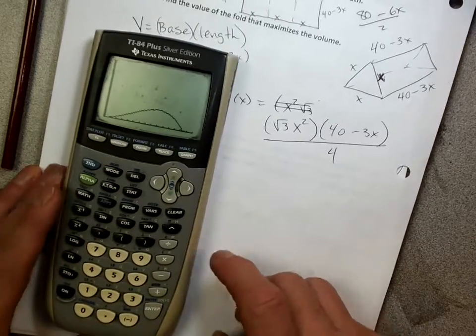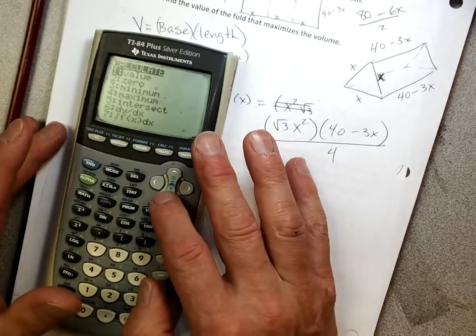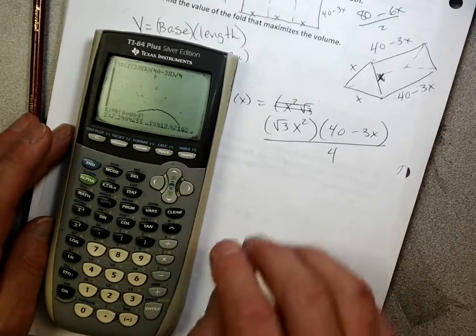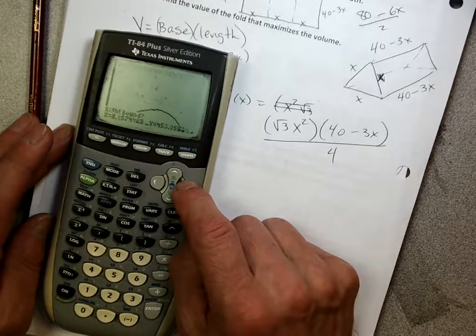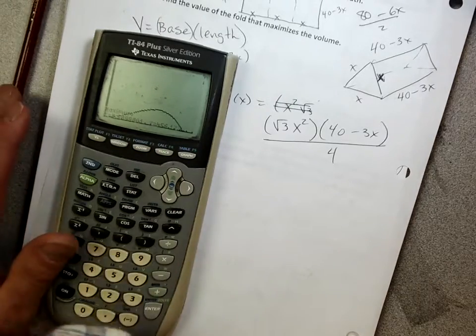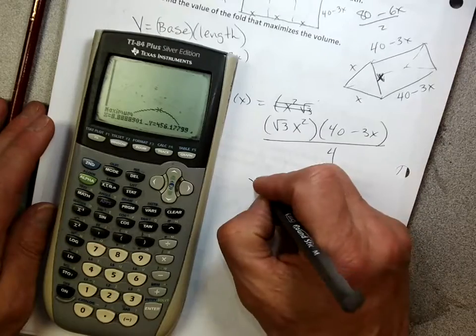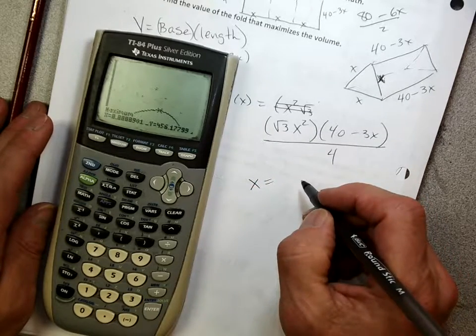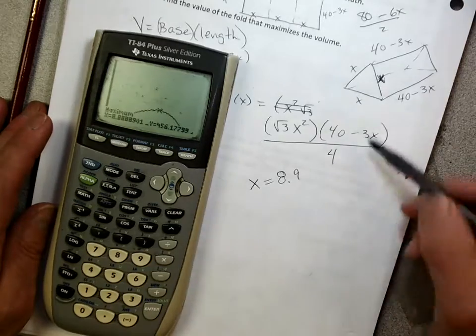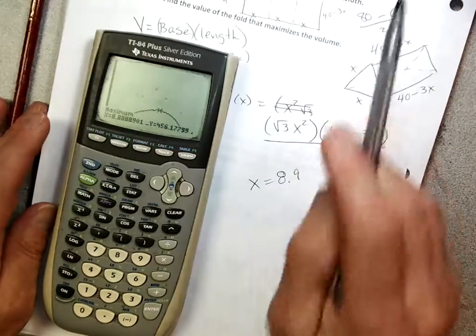And let's go to second calculate. Maximum, right? Left bound. Right bound, guess. Alright, so here's what we need to do. X has got to be about 8.9. About 8.9 for each of these folds, alright?